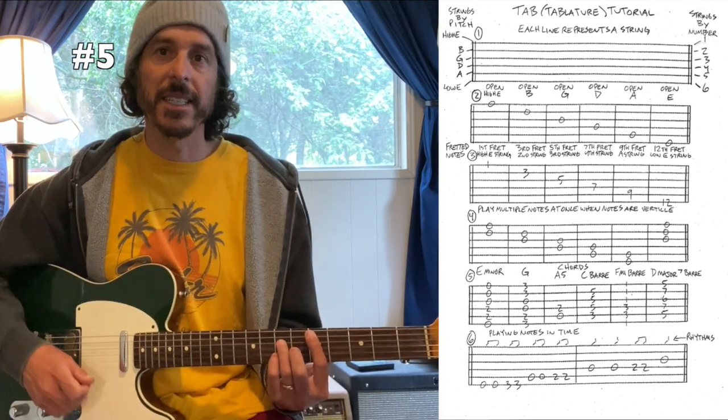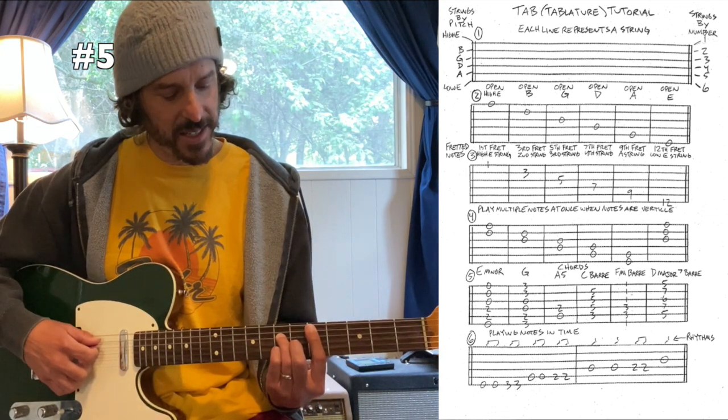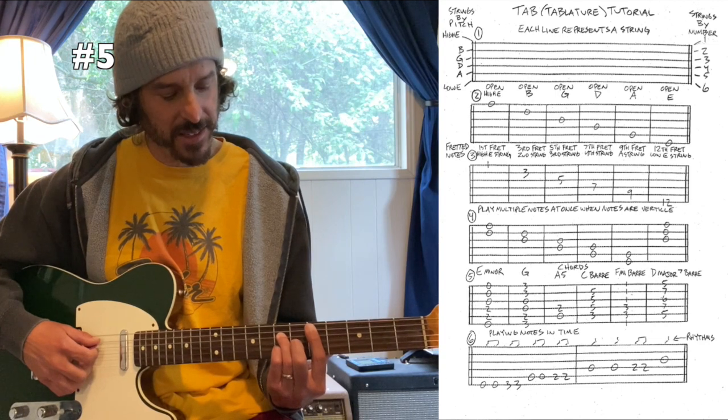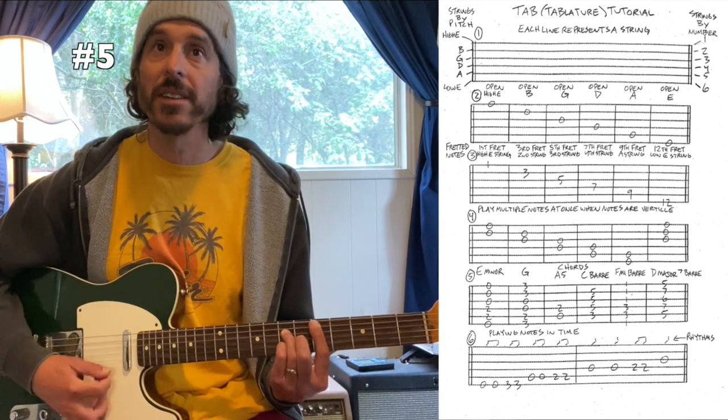Last one's going to be a D major 7 bar chord. So I've got the 5th fret on the 5th string, 7th fret on the 4th string, middle fingers on the 6th fret on the 3rd string, pinkies on the 7th fret 2nd string, and then barring to get the 5th fret on the 1st string.